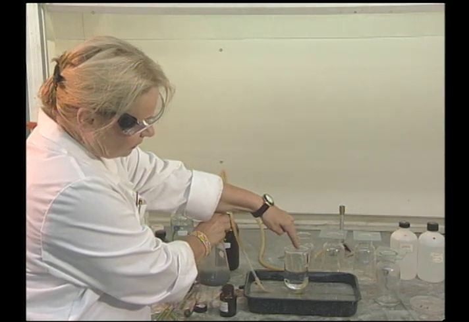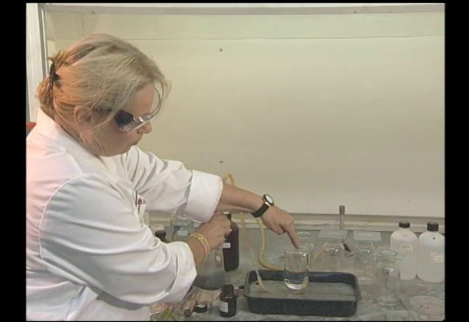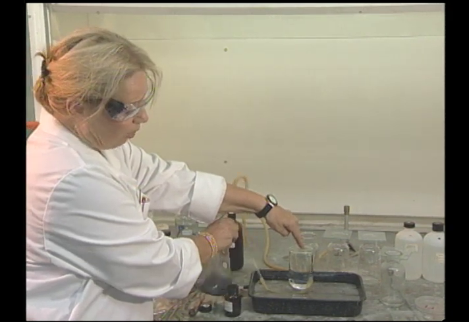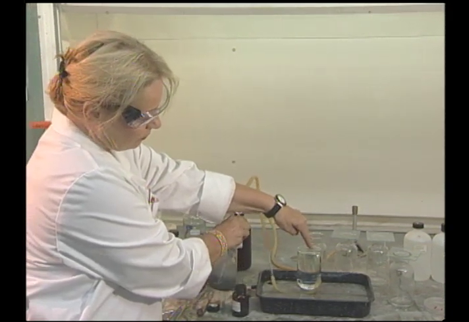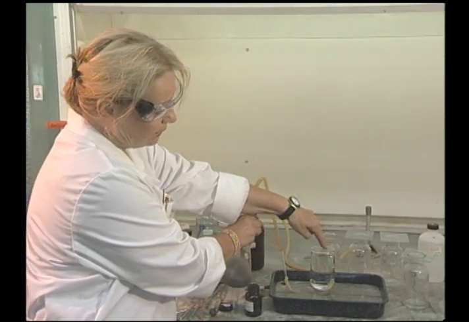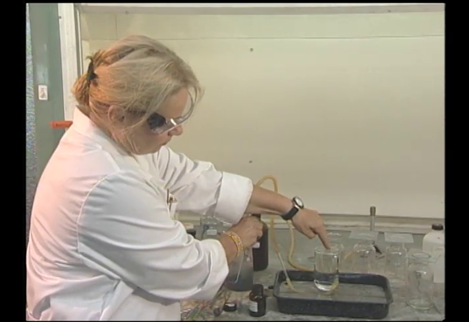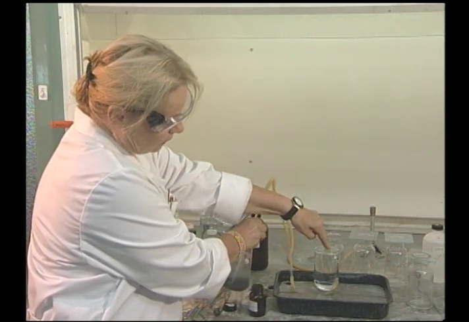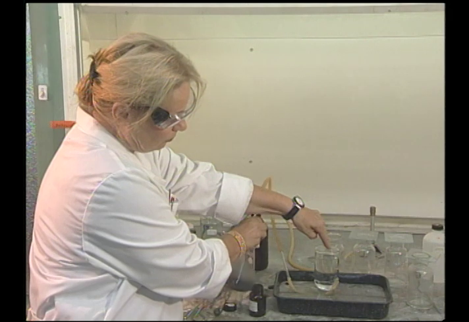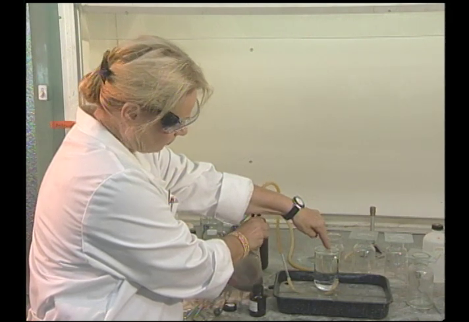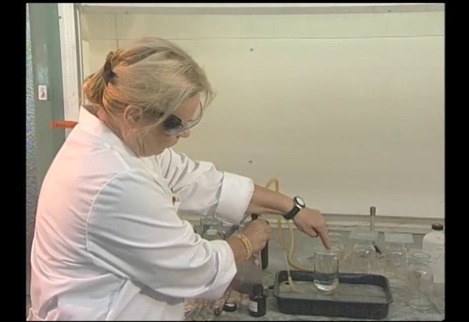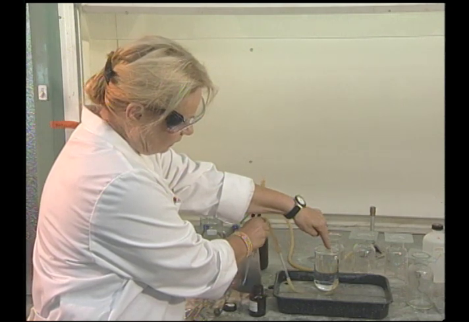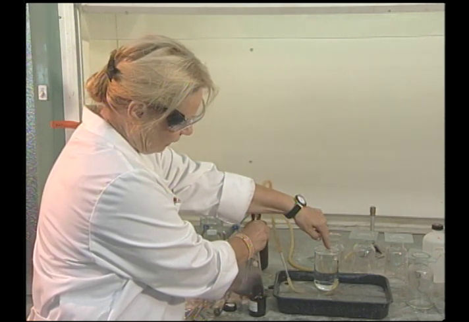And you notice that the water level is being pushed down by the evolving gas. That's why we call that downward displacement. And we're going to stop and not watch this whole reaction because it would take too much time. We will get back as soon as the whole water is displaced.